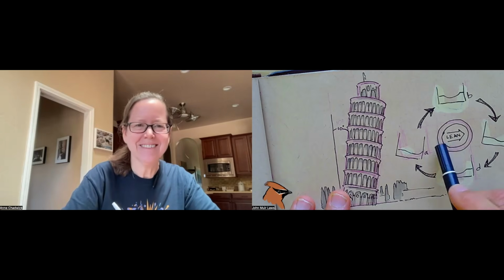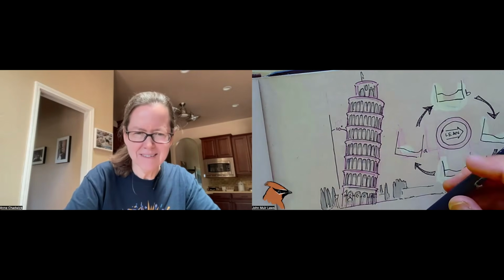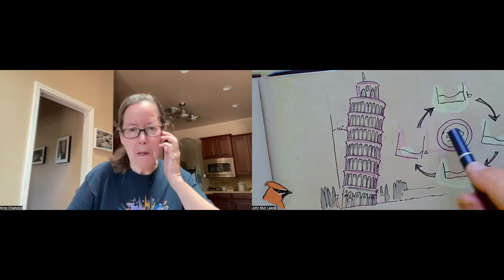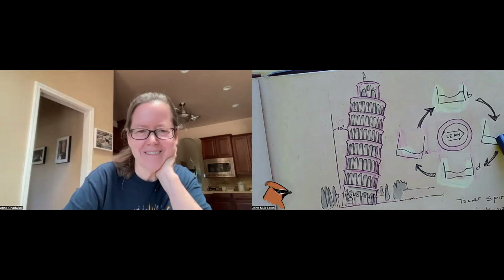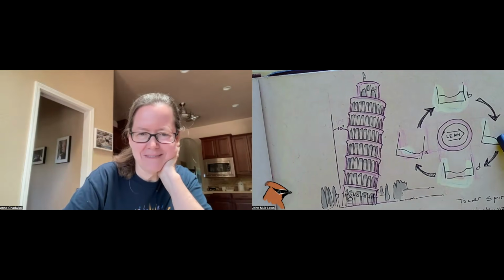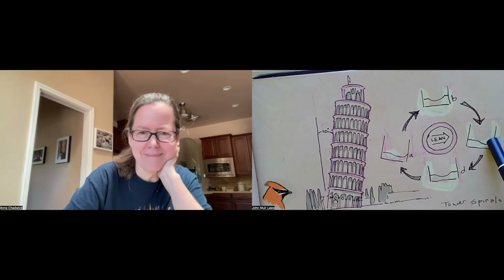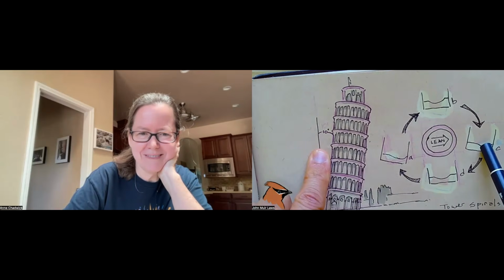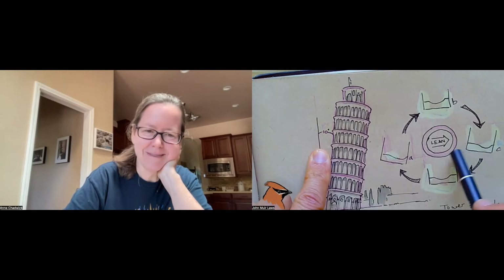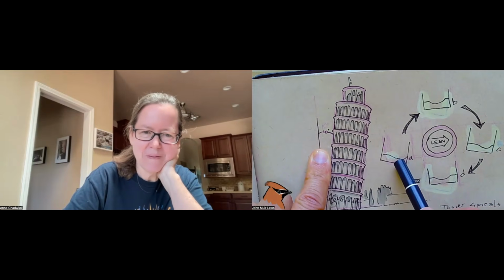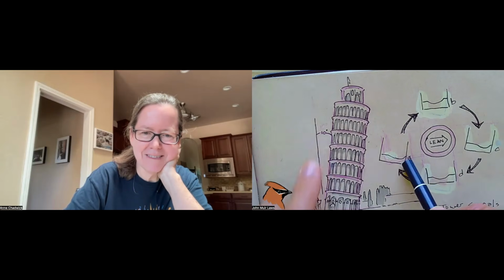But if the building is leaning this way, then when you are on this side, the wear pattern is over in the corner. And when you are on this side of the building, you are leaning against the same downhill side. But this was on the outside, and now it's on the inside.